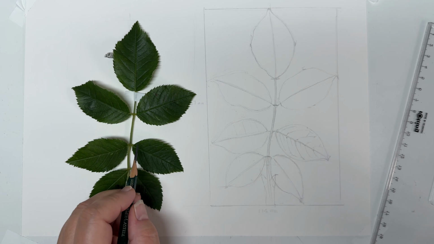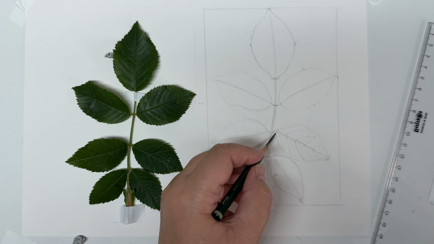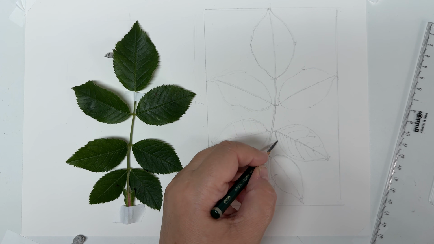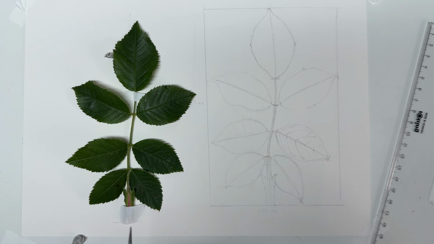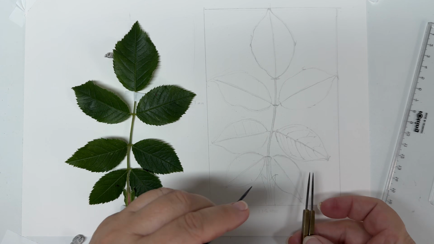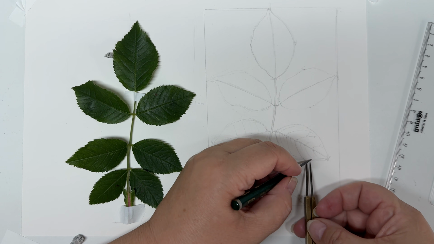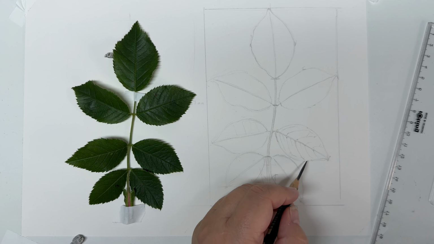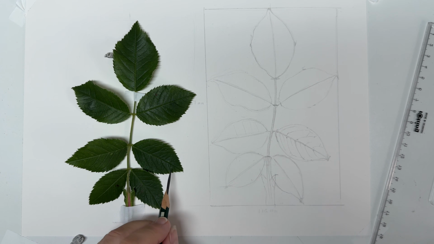Now let's look at that serration around the edge and start to draw that in. And I've drawn generally just a little bit the outer margin. Look at the distance between them. Look how big they are. So that you know that you have the right amount of serration. If you have them too close together or too far apart, then they're not going to look natural.